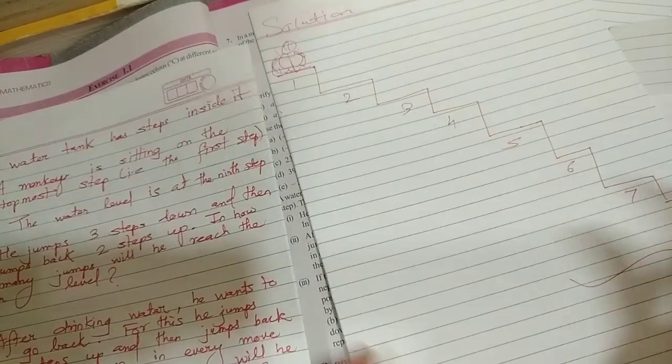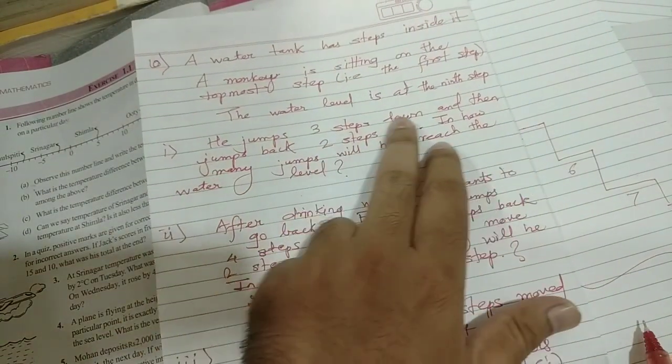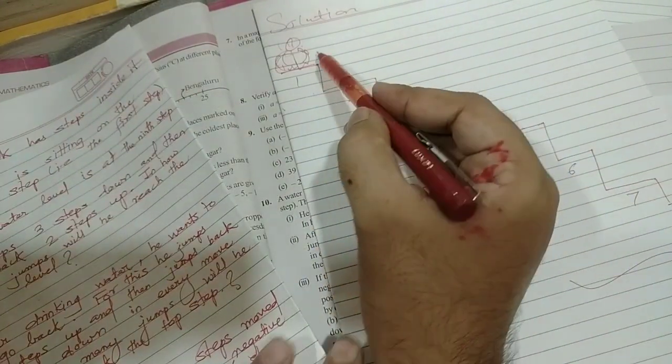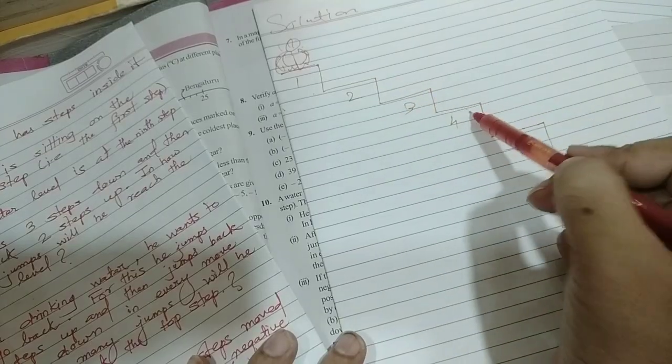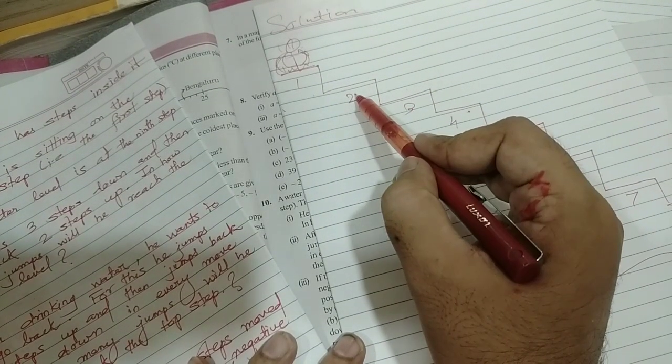Suppose he's at the first step, and what is given to us? He jumps 3 steps down, 1, 2, 3, and then again he jumps back 2 steps up, 1, 2.